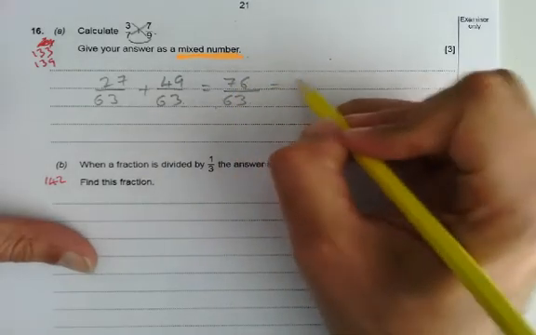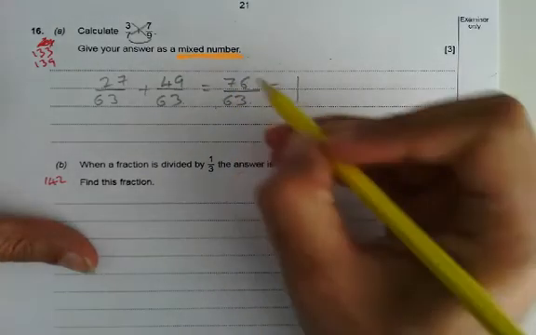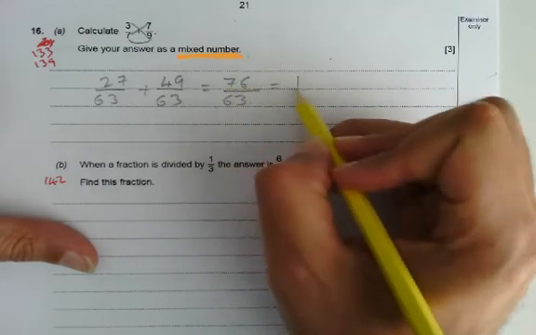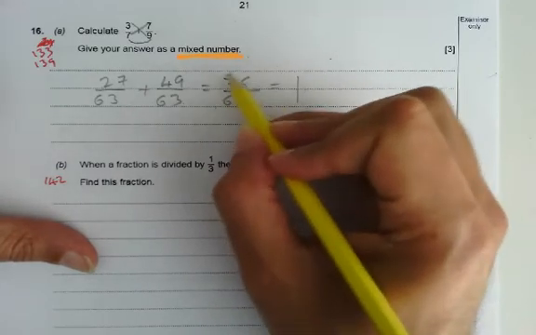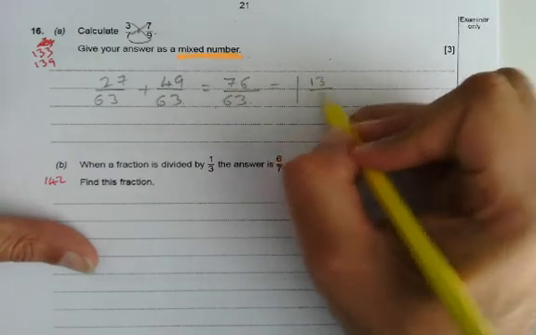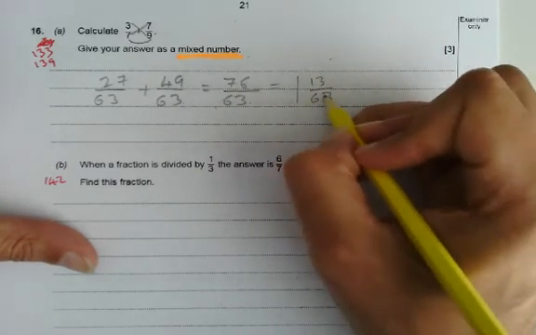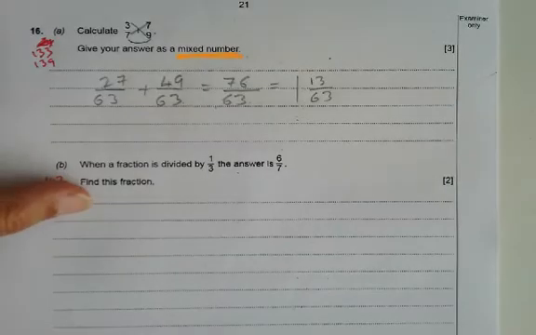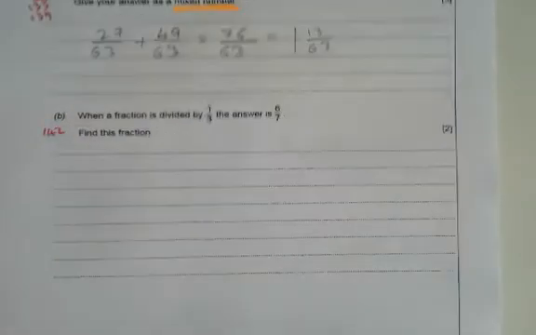I haven't got that, so I've definitely only got 1 whole. How many have I got left once I've used 63 to make up 1 whole? If I've got 76, it's 13 left over, isn't it? So my answer is 1 and 13 over 63. That won't simplify down, so that's my answer there.